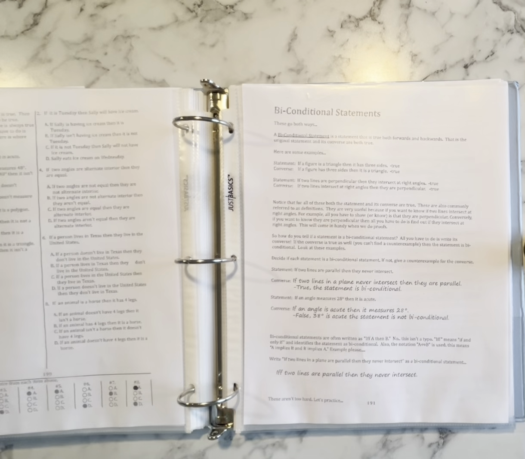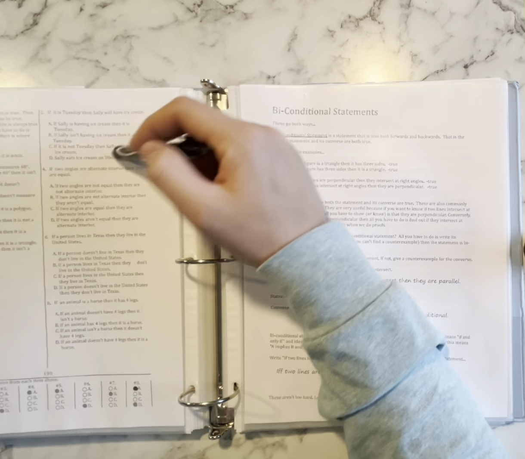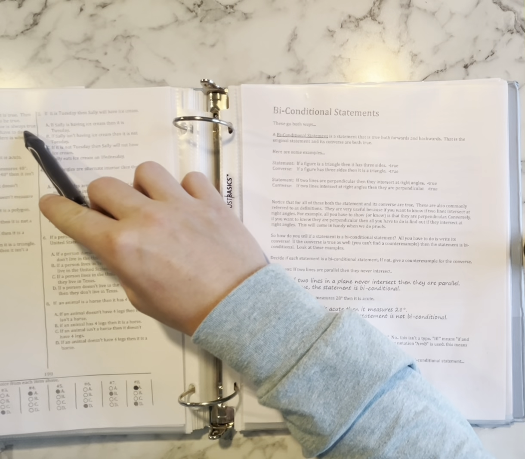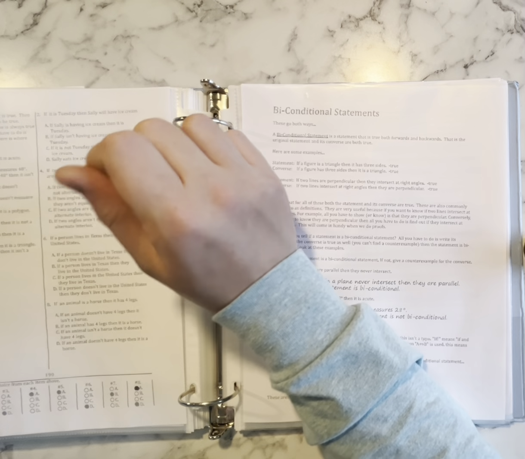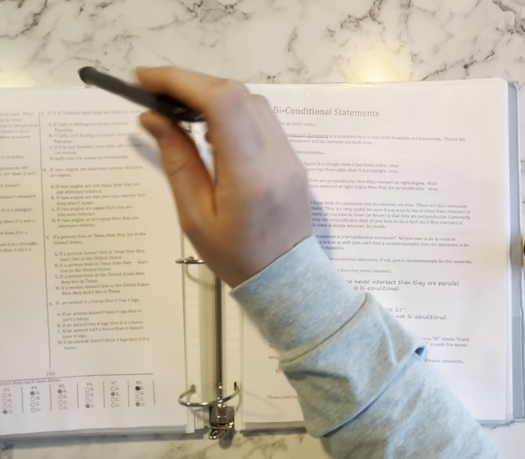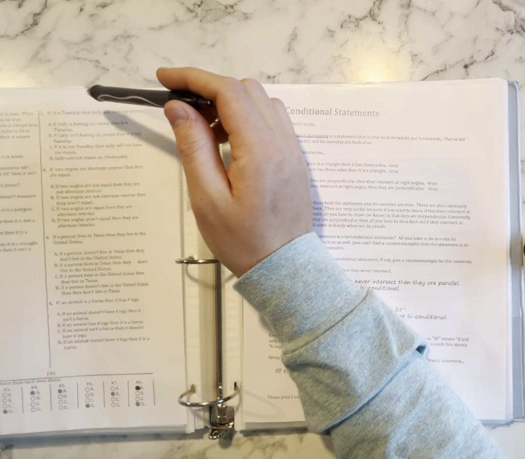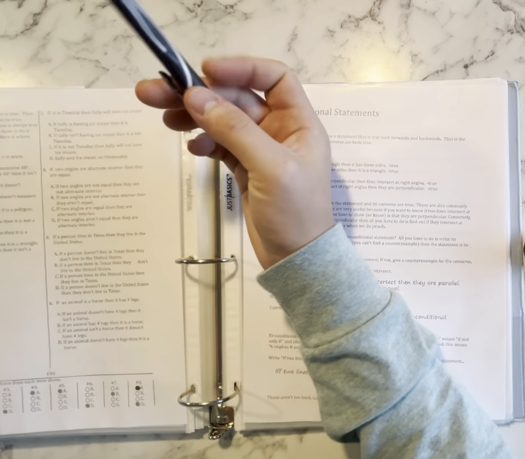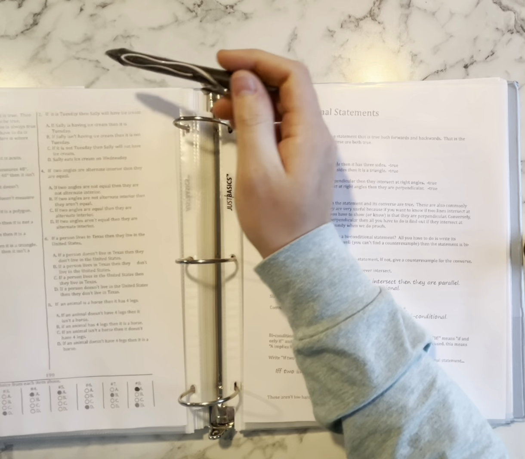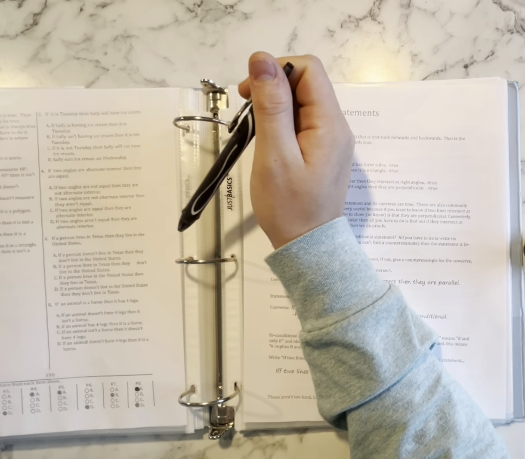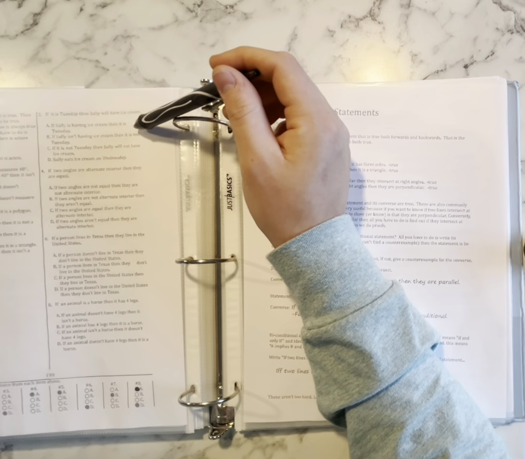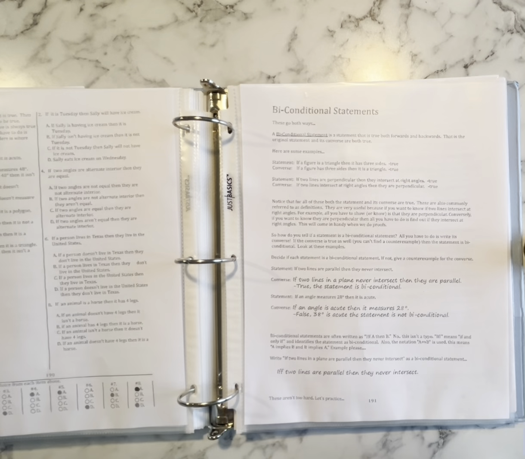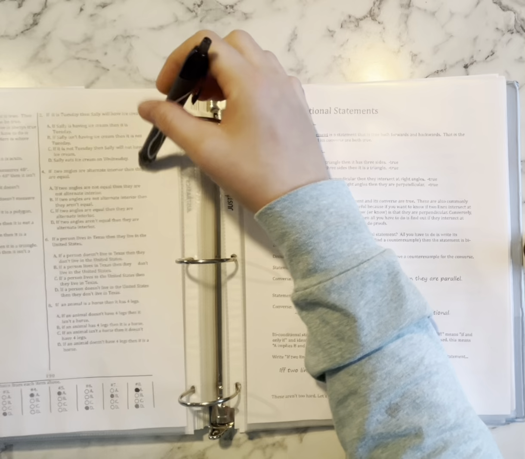Then page 190. Number 2, we're assuming each statement is true, so select a statement that must also be true. Remember that the contrapositive is always true if the statement is true. So number 2, if it is Tuesday, then Sally will have ice cream. The answer is B. If Sally isn't having ice cream, then it is not Tuesday. That's just something that is also true, assuming that what they're giving us is true.